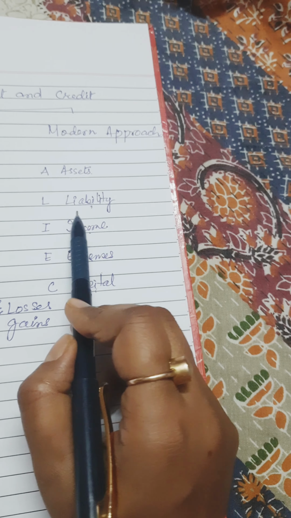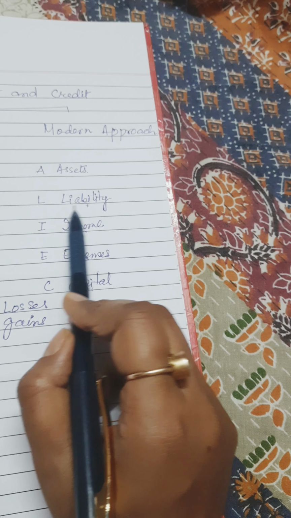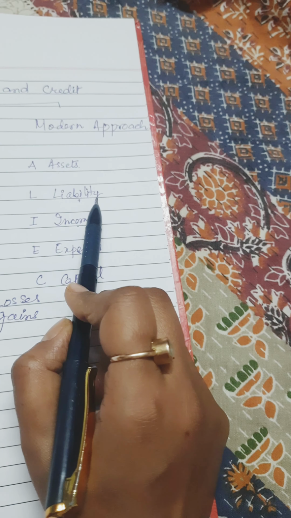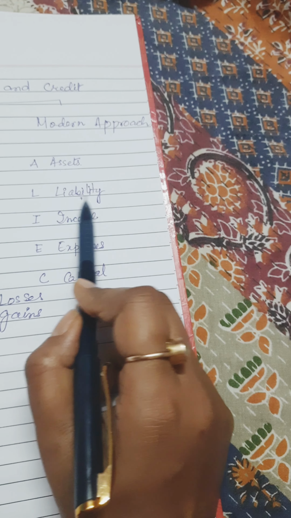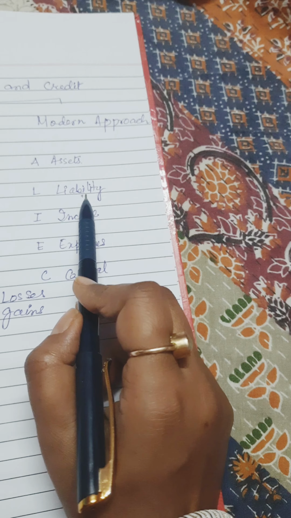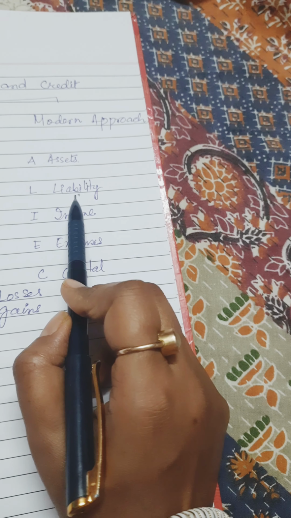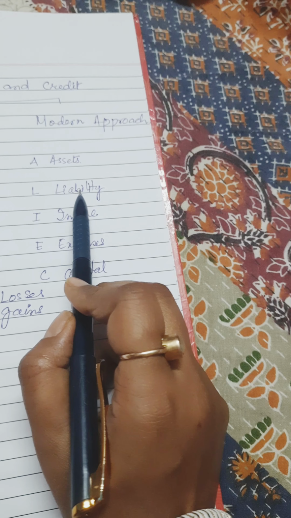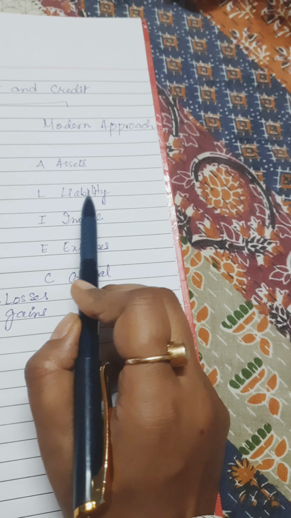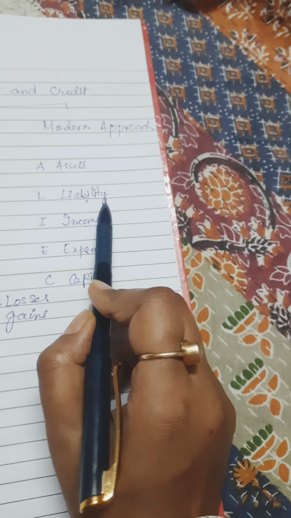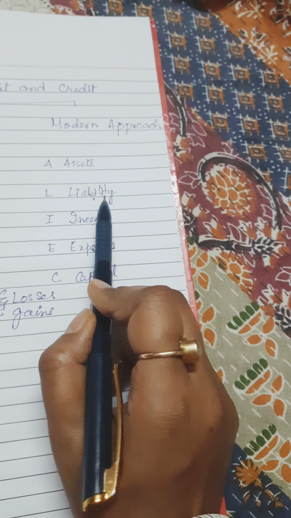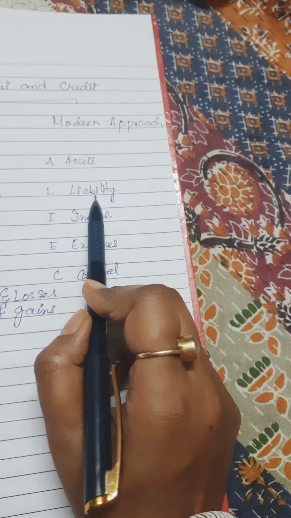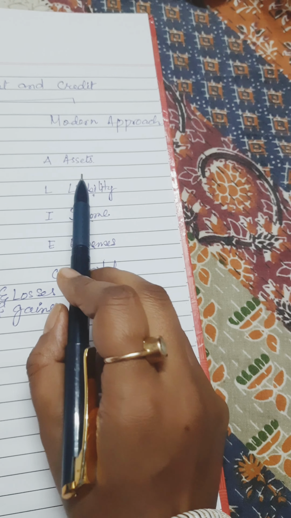Liabilities are the obligations of the business, anything that the business has to make payment for in time to come. For example, if there are bills outstanding, it's a liability. If you are to clear some creditors, that's your liability. Creditors are people who sell to you on credit, so it's not your asset, it's your liability.